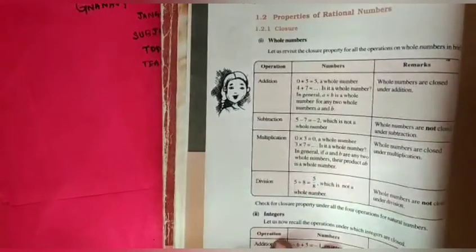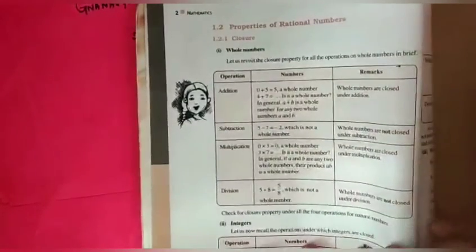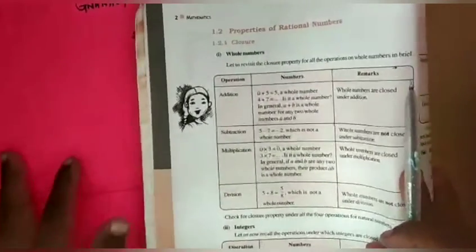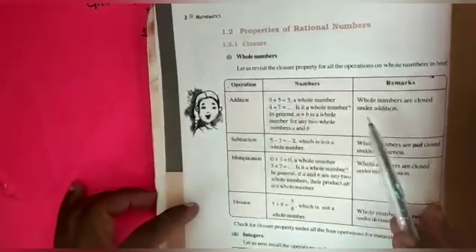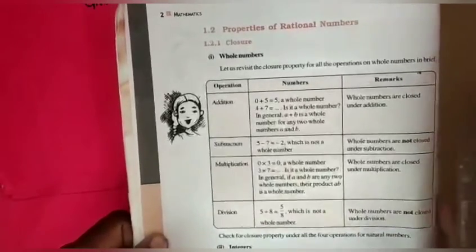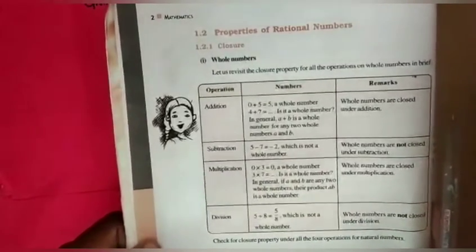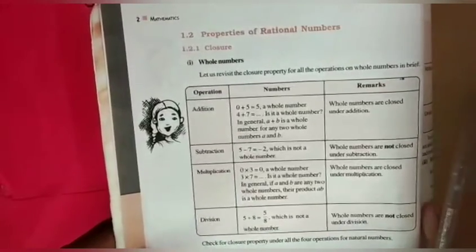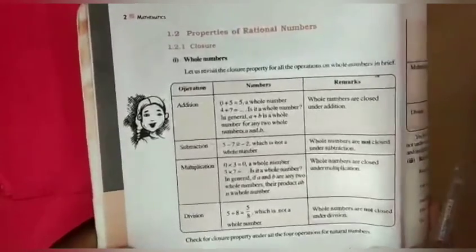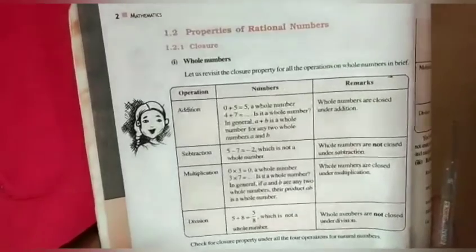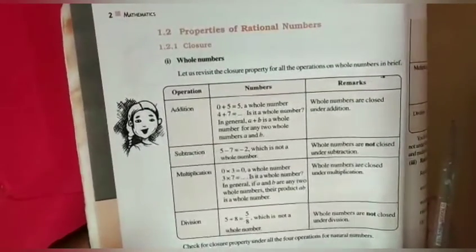5 minus 7 is equal to minus 2, which is not a whole number. So whole numbers are not closed under subtraction, because the result contains a negative number. We know that the whole numbers contain the natural numbers along with 0, so minus 2 is not a whole number. Whole numbers are not closed under subtraction. Next we have multiplication.